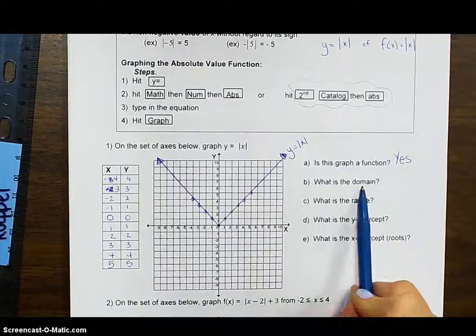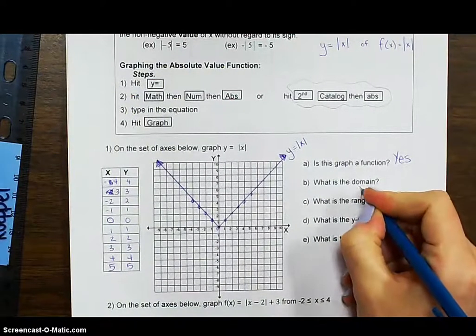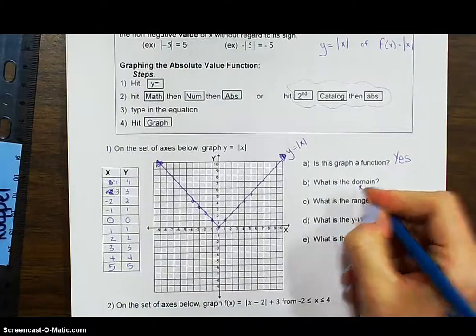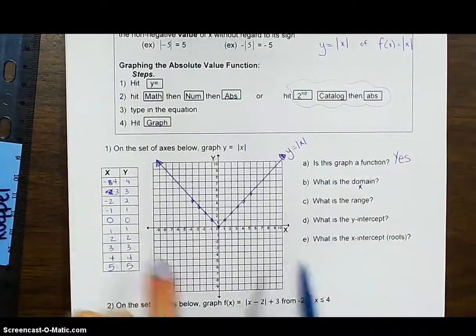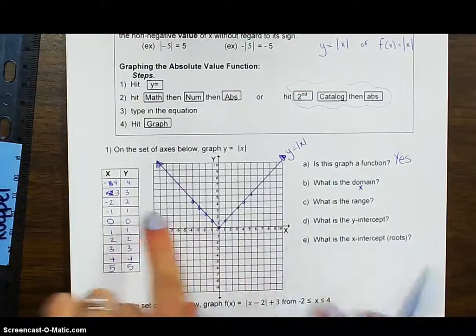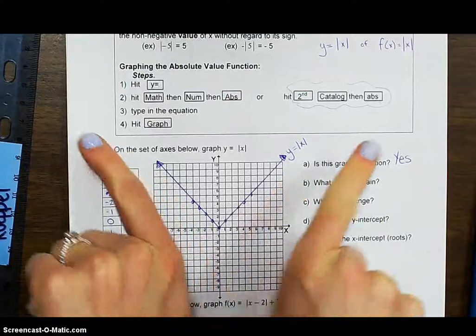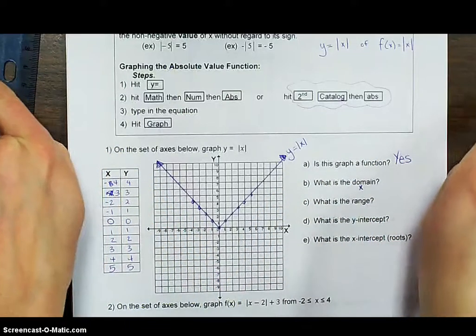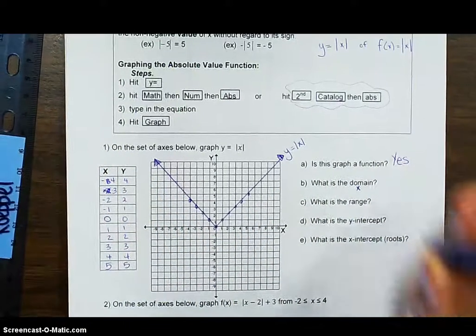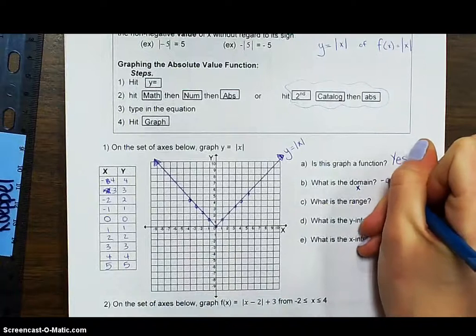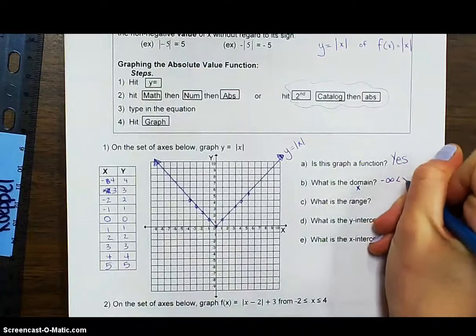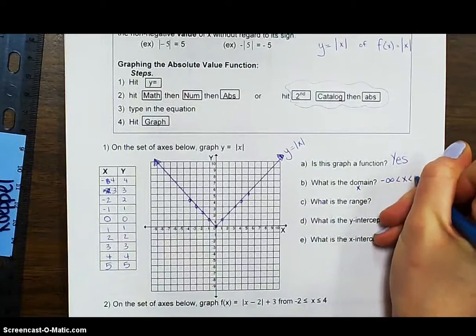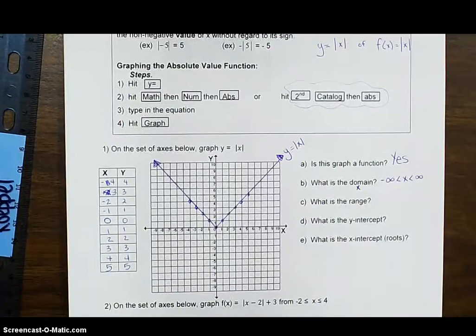So what is the domain? Remember, your domain, those are your x values. Domain is your x's, so left to right. So are these two arrows forever going to be going to the left and to the right? Well, yes, they are. So your domain is -infinity is less than x, which is less than +infinity. So your x is all real numbers.